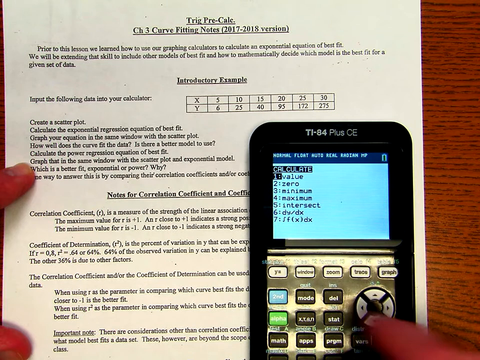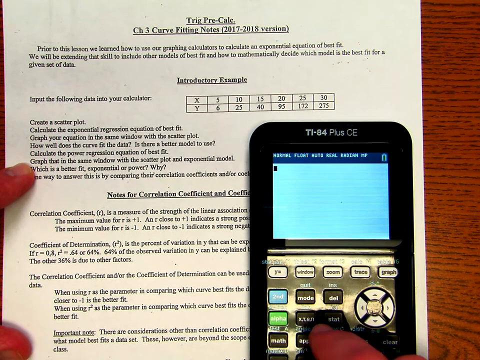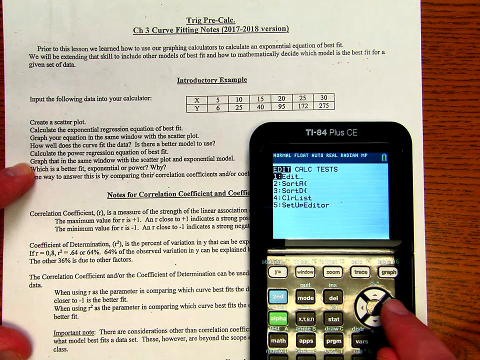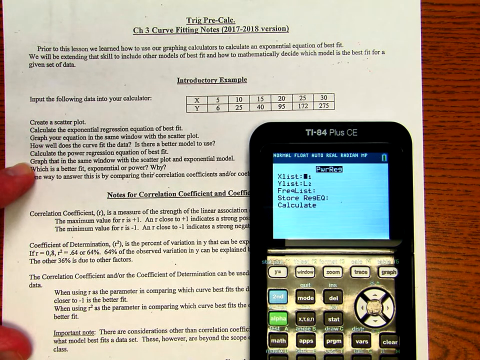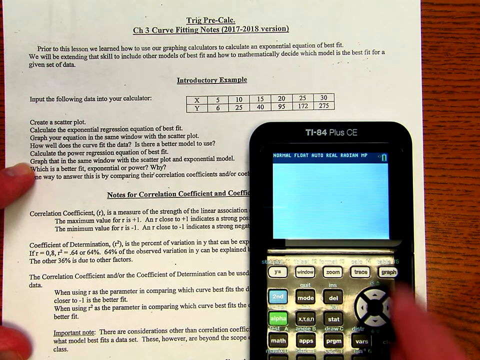I did it again with that mistake, start over. I messed that up pretty good, I apologize. Stat calc, power reg, alpha F4, put it in Y2, calculate, and then take a peek.